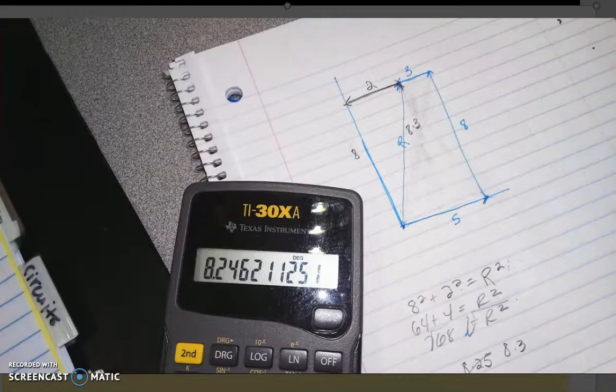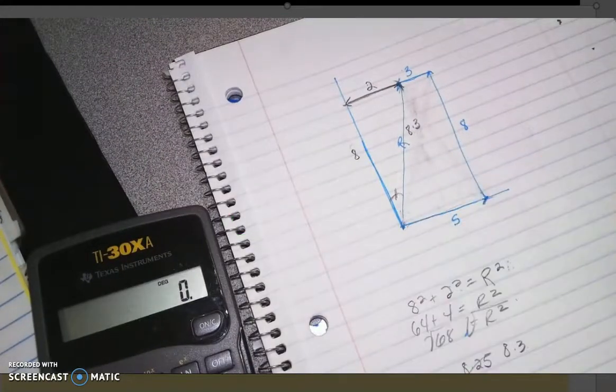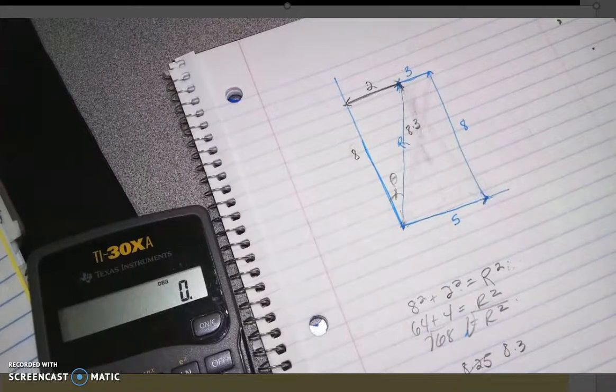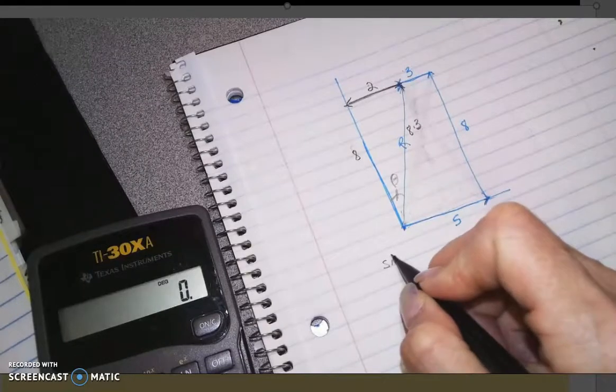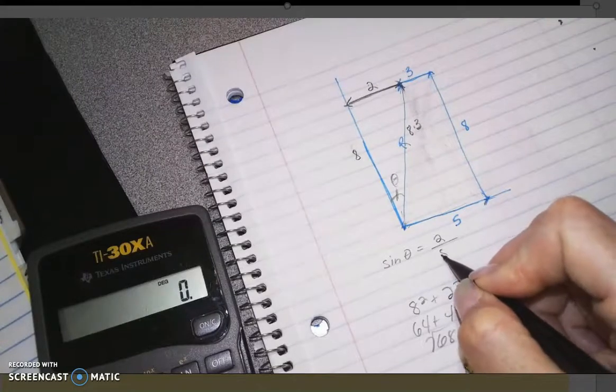Okay? The other component of this is you need the direction. So you're going to need the angle here, and this is where SOHCAHTOA comes in handy. We have all of the sides of the triangle, 2, 8, and 8.3, and we need this angle, theta. So I could easily just go sine of theta is equal to 2 over 8.3.